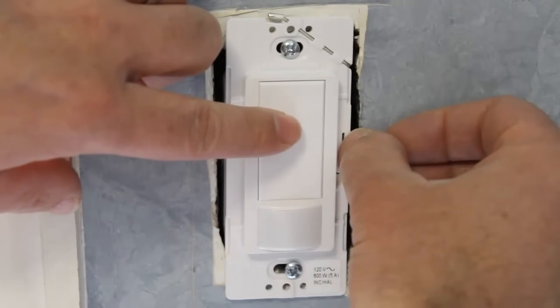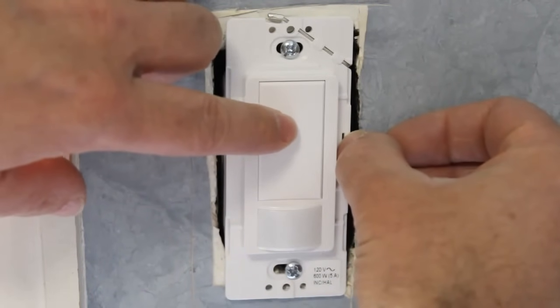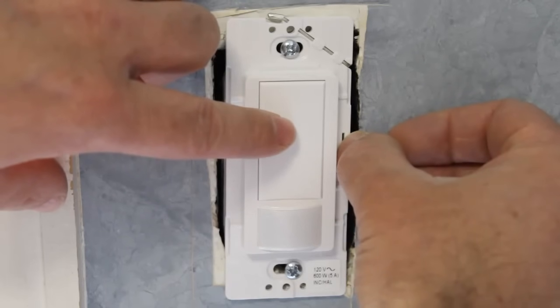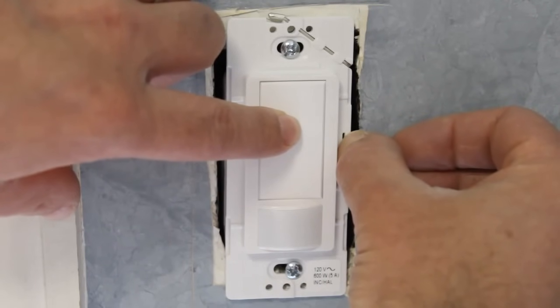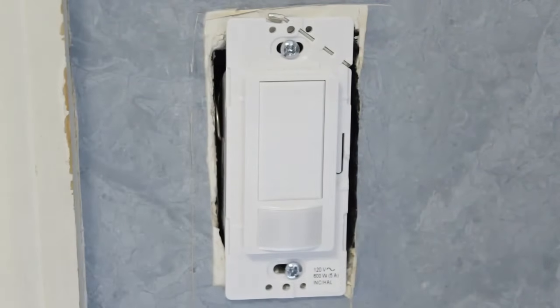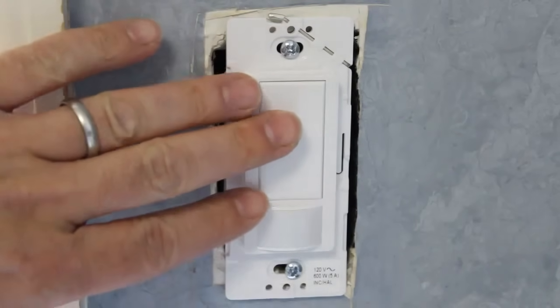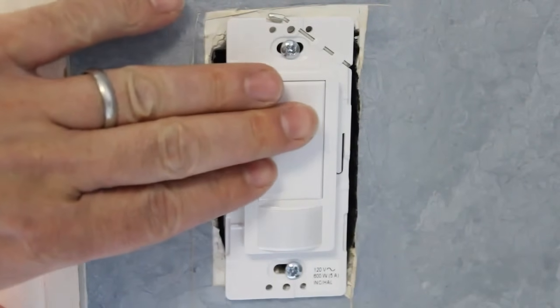Now, if you want it to be very high, which I do because as soon as I enter the room, I want it to go on. I want the light to go on in my ceiling. You press and hold both the big button and the tab on the right until the light on the switch goes on and off twice, like it just did. So that's how you set the different modes and programs on your occupancy switch.